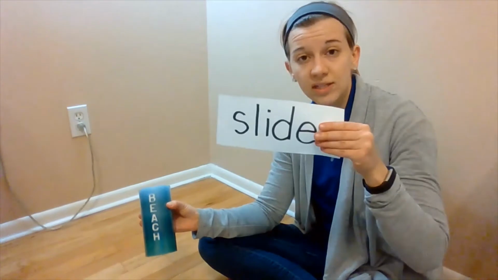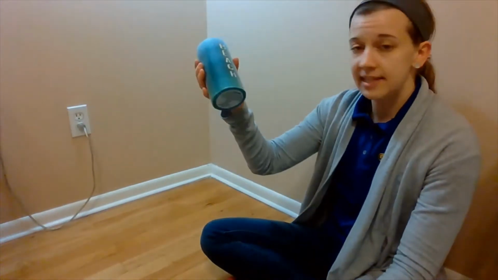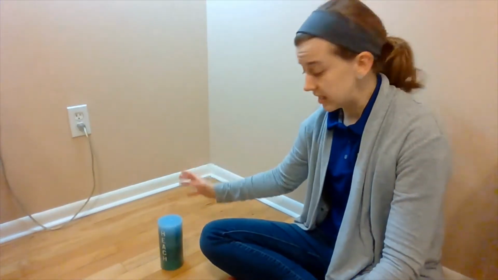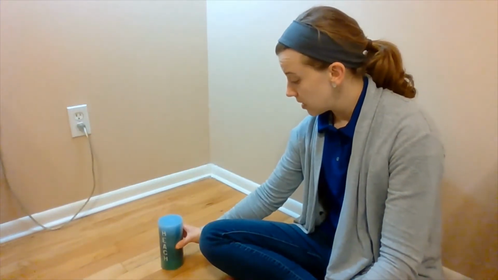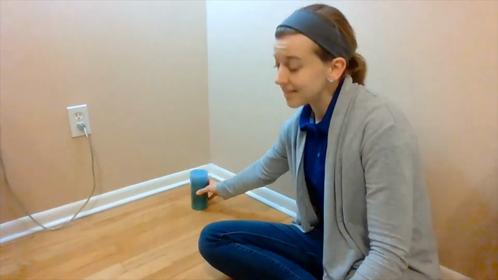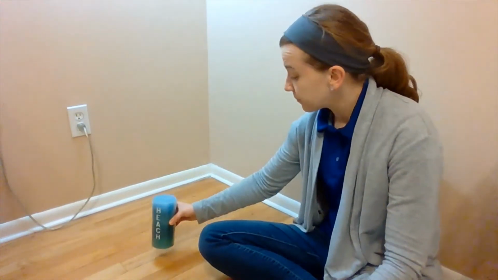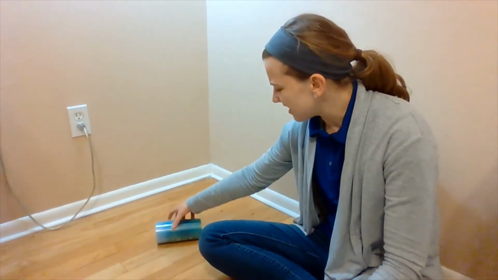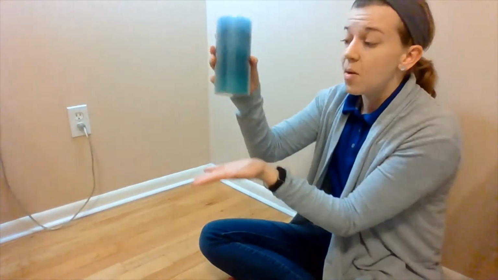And then the last one, slide. So now to test out slide, I've got to put it down and just pull it along the ground and see if it will work. Does the cylinder slide? Yes, the cylinder does slide. Now, if I tried to slide it on this side, it would start rolling. So the curved surface doesn't slide, but a flat surface does slide.